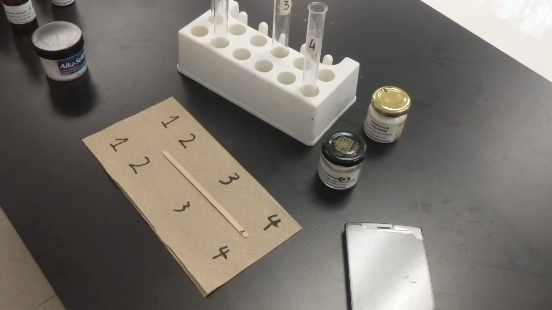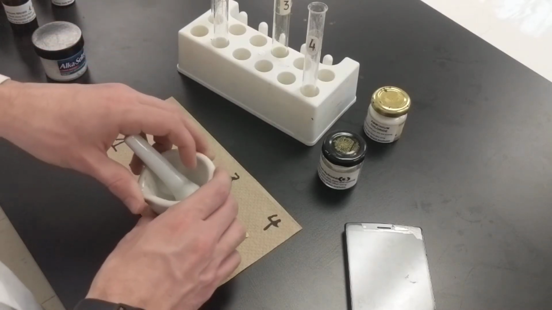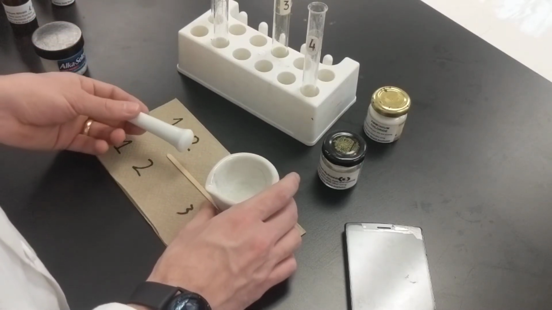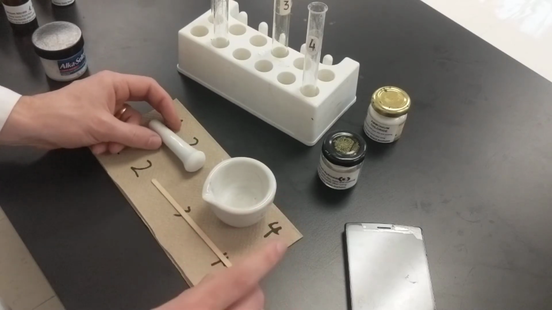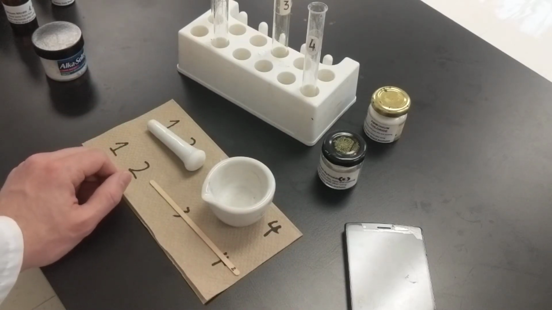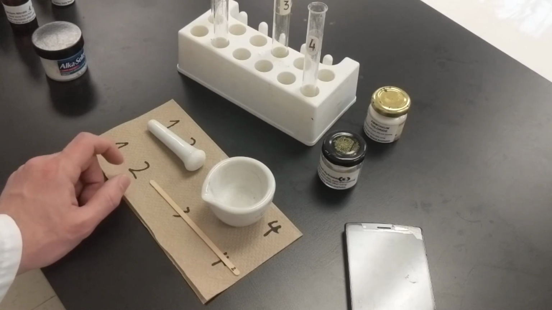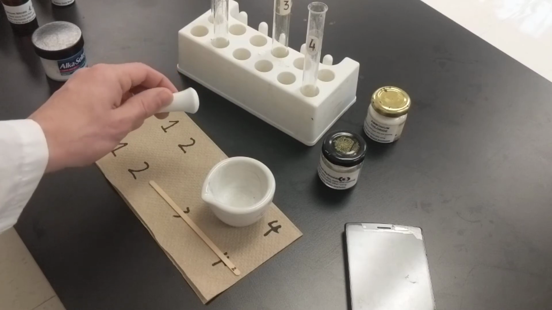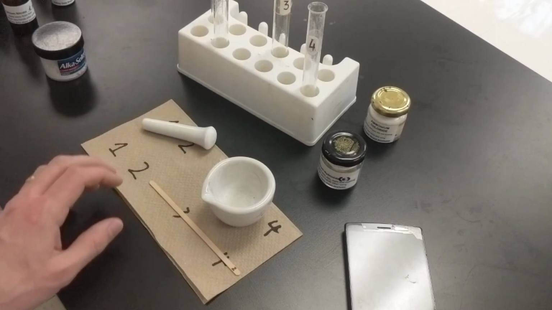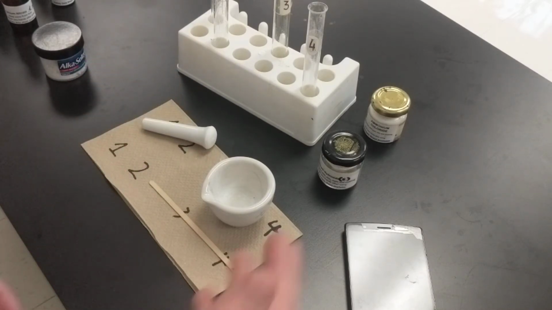Okay, to the mortar. And add 2 pinches of ammonium chloride to the mortar. Stir and crush with the pestle for 10 to 20 seconds, and then waft over to your nose.